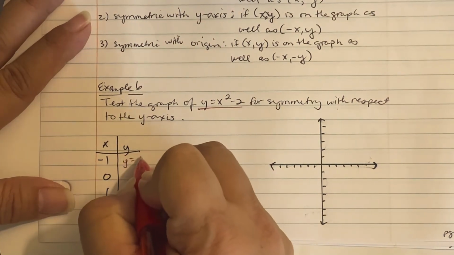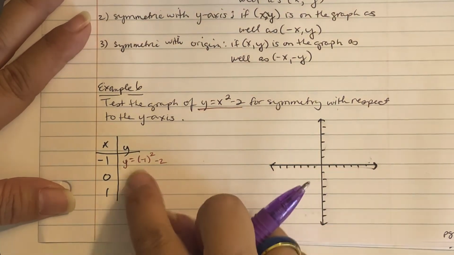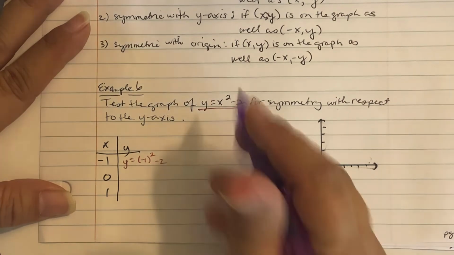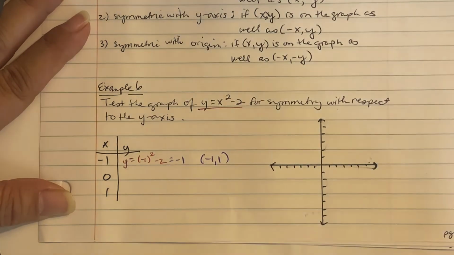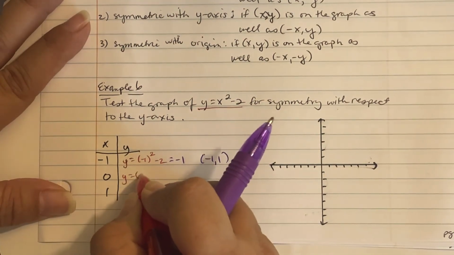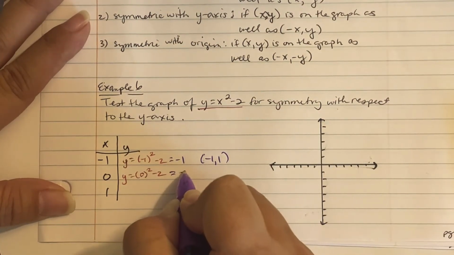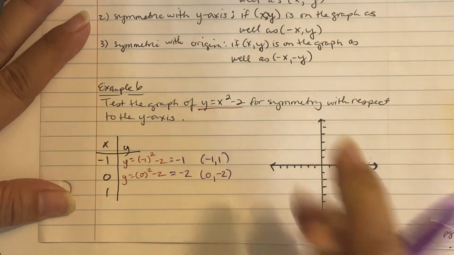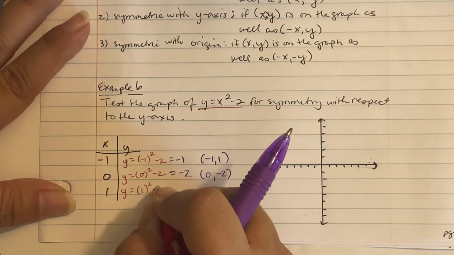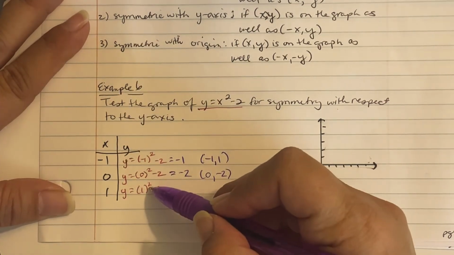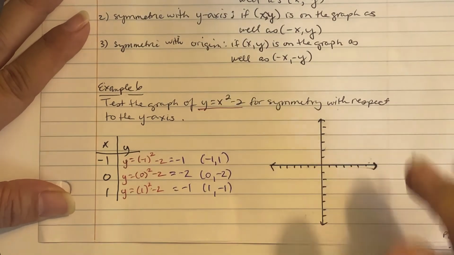I'm going to plug in. So we have y equals negative 1 in parentheses squared minus 2. Negative 1 squared is positive 1, minus 2 makes it negative 1. So we have an ordered pair at negative 1, negative 1. We're going to plug in 0. So y equals 0 squared minus 2. So 0 minus 2 is negative 2: 0, negative 2. And then we're going to plug in 1 again, positive 1 this time. 1 squared minus 2. 1 squared is 1, minus 2 is negative 1. So I get 1 comma negative 1.